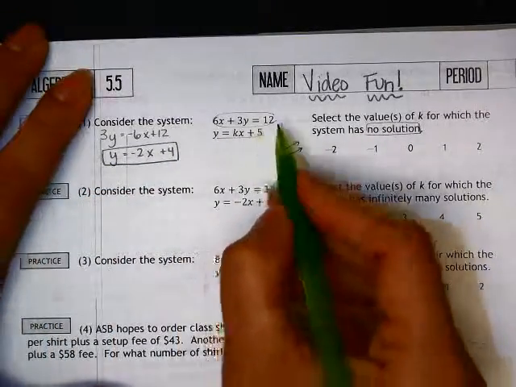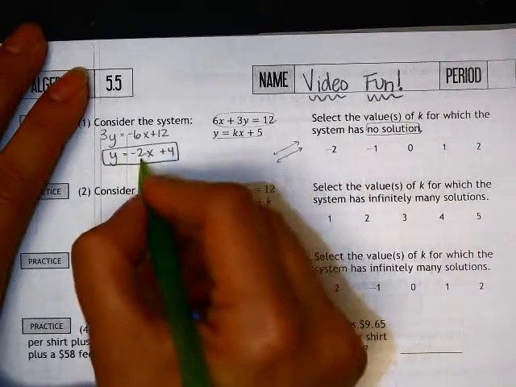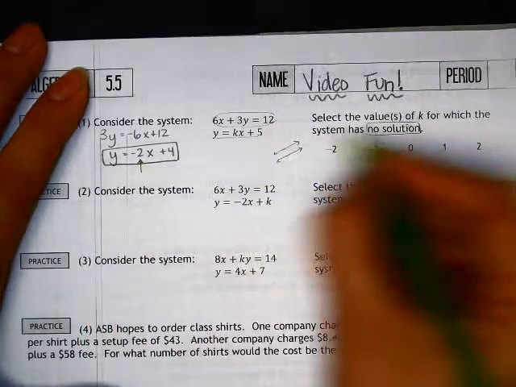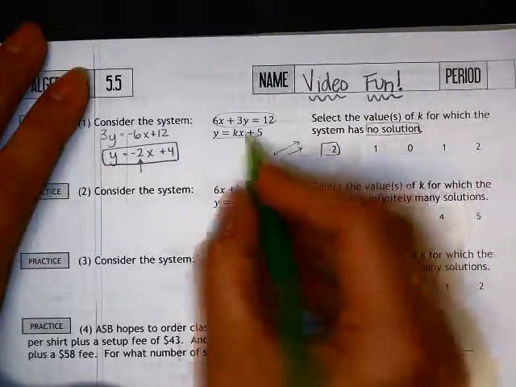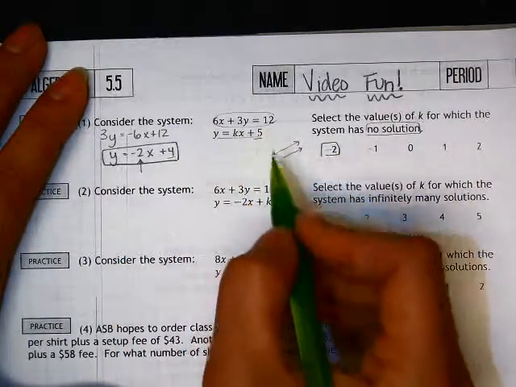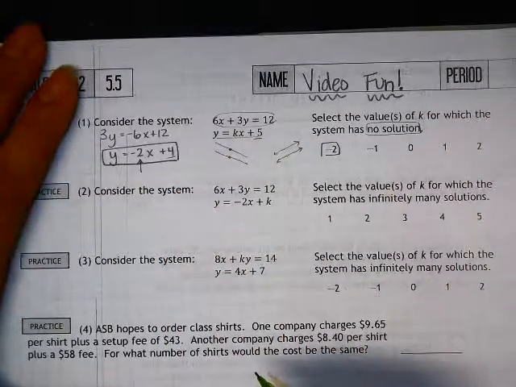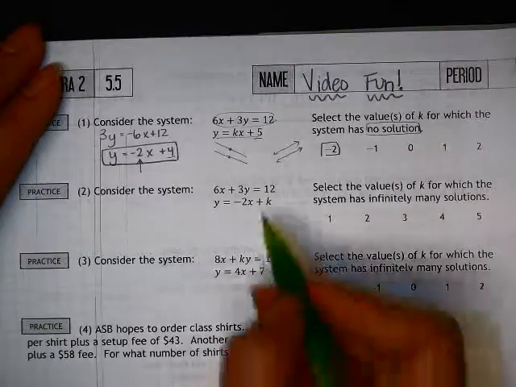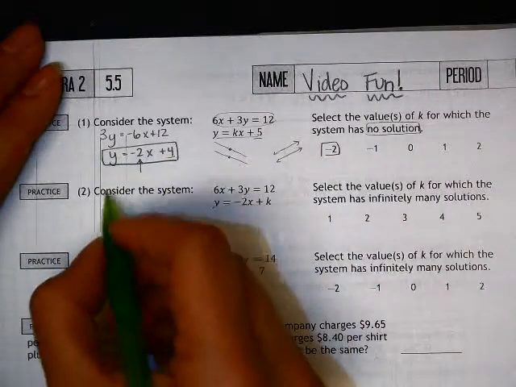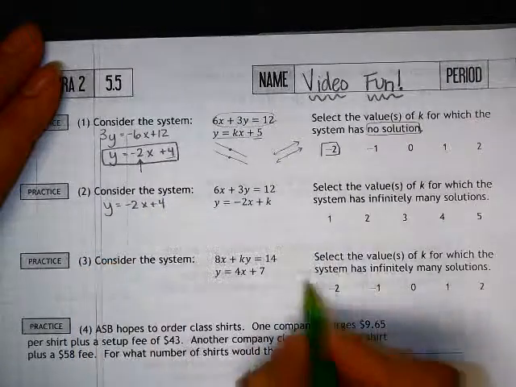And if you notice, I want these to be parallel. So parallel means I have to have the same slope. So if I plug in -2 in here, these would have the same slope, but they would have different y-intercepts. So one would be up at 5, and one would be at 4, and so those would be parallel to each other. Happy days, we gave all of these the same. So we're not trying to mess with you here.